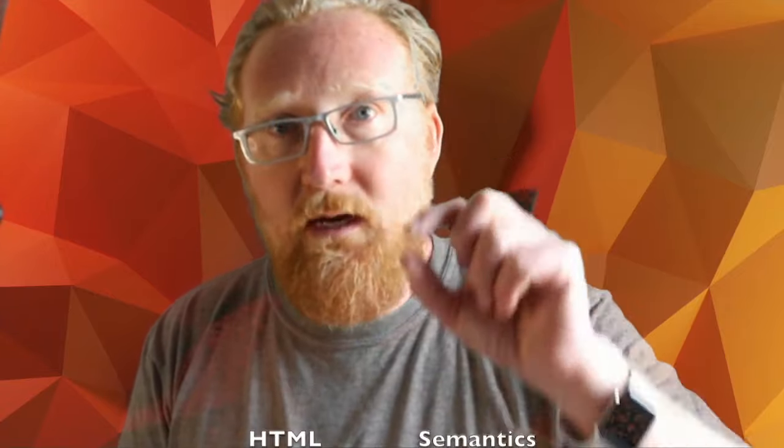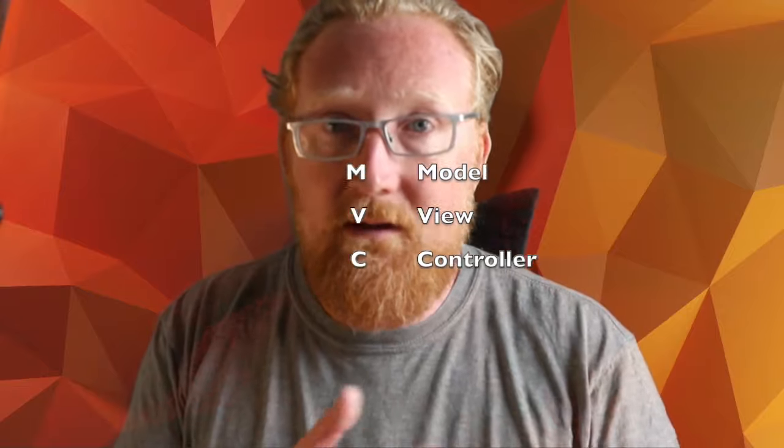Now, in the modern day, these are not the only way in which we can separate our concerns. We use patterns. We use things like Flux, or we use MVC, or we use some other design pattern.